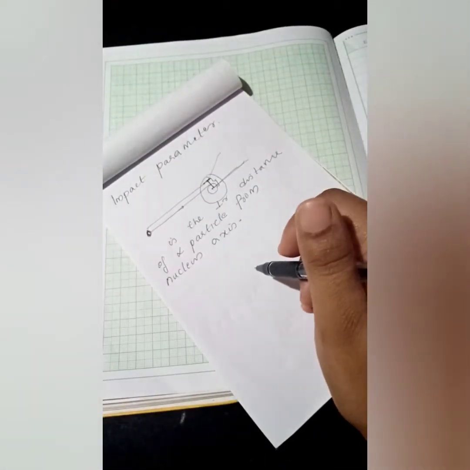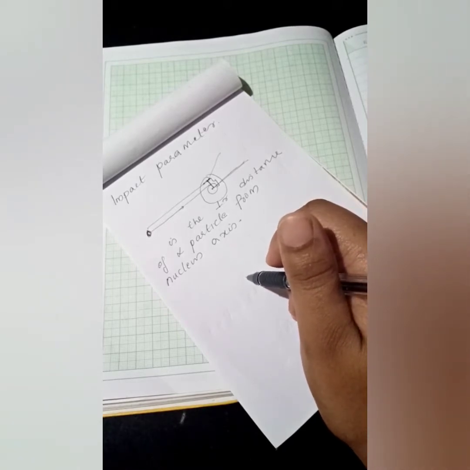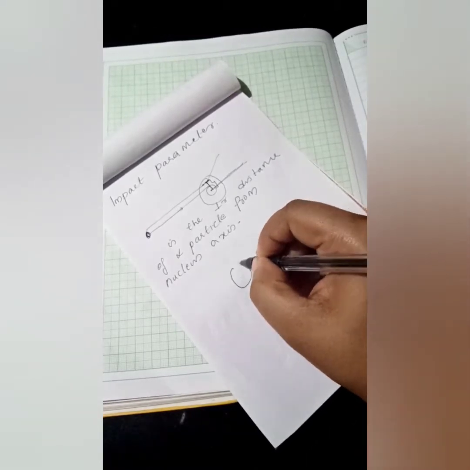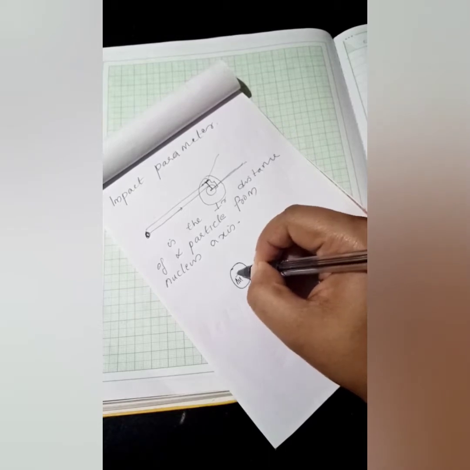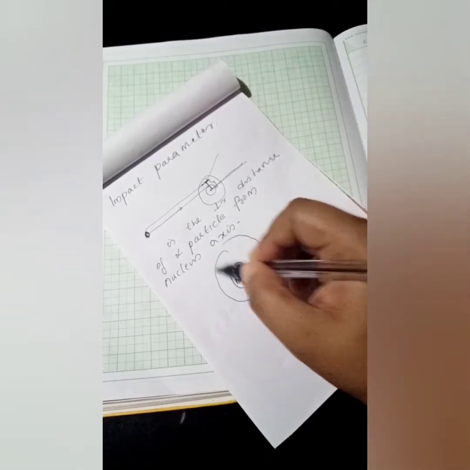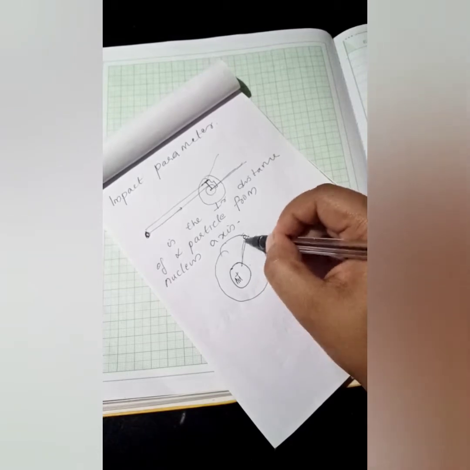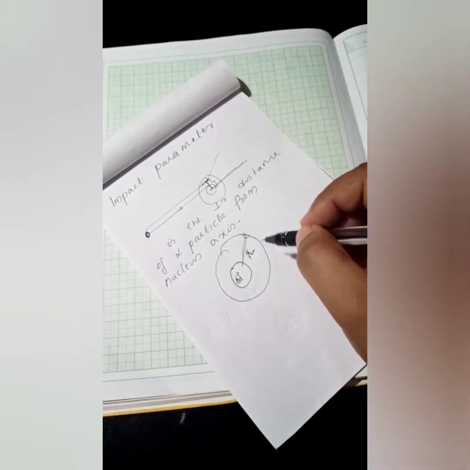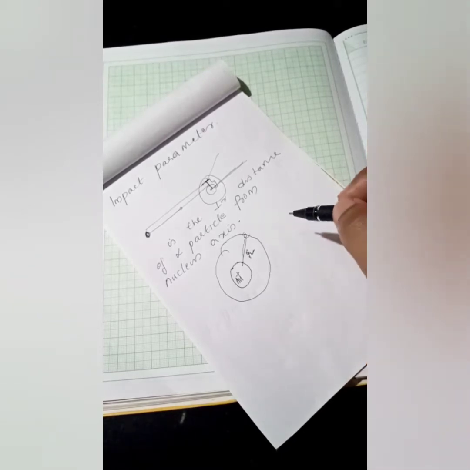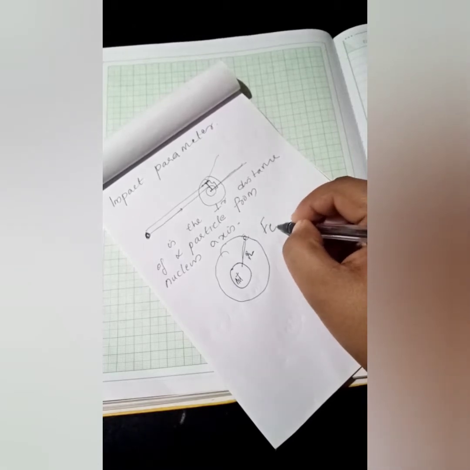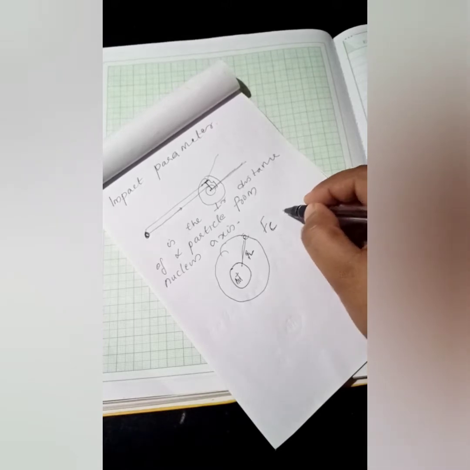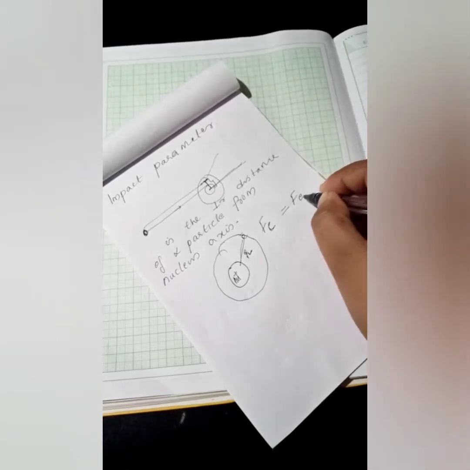Now we will see the radius of the electron orbit. As per the Rutherford model, there is a central positive nucleus, and the electrons are revolving around the central nucleus. We will see this radius. As per the Rutherford nuclear model, why is the electron moving in a circular orbit? Because of the centripetal force, and the centripetal force is due to the electrostatic force of attraction between the electron and the positive nucleus.